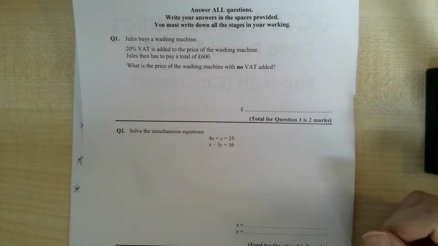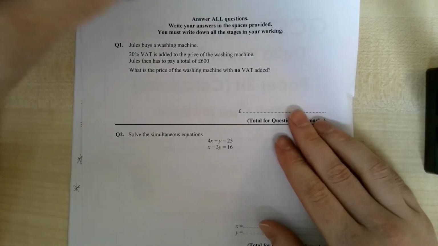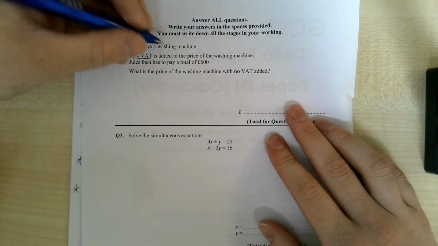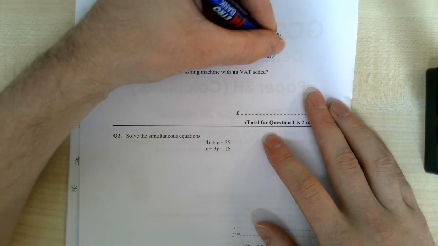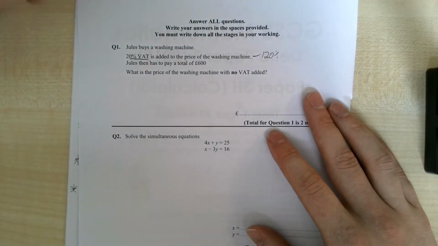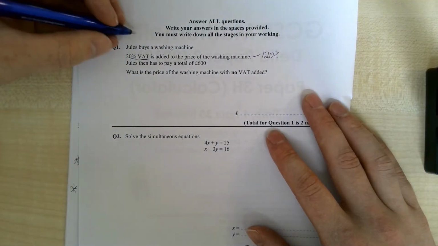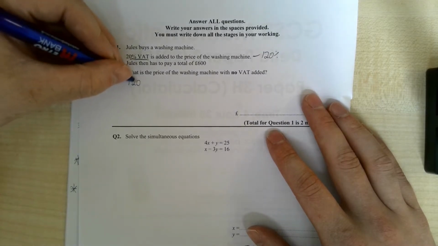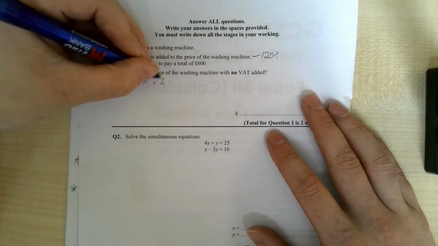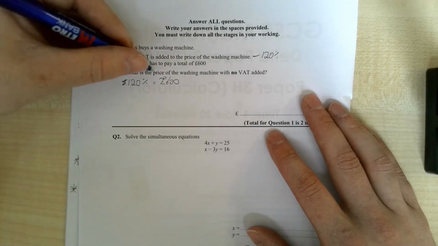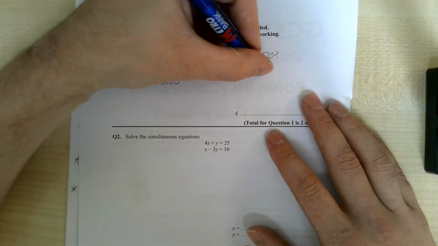So Joules buys a washing machine, 20% VAT is added to the price of the washing machine. That means we're now at 120%. Joules then has to pay a total of £600. So 120% is equal to 600. What is the price of the washing machine with no VAT added on?